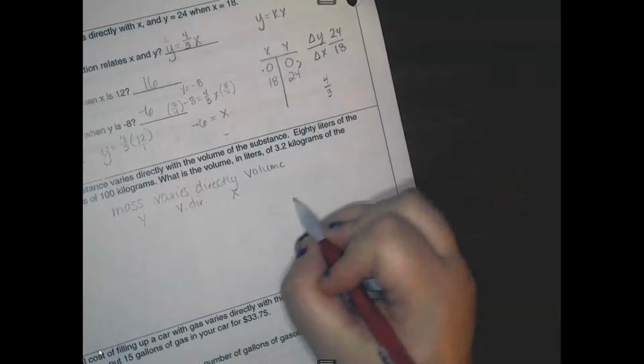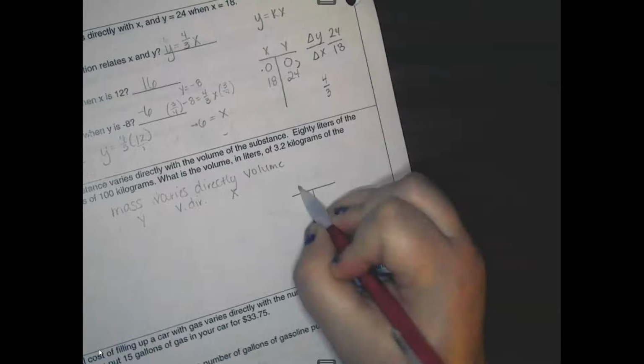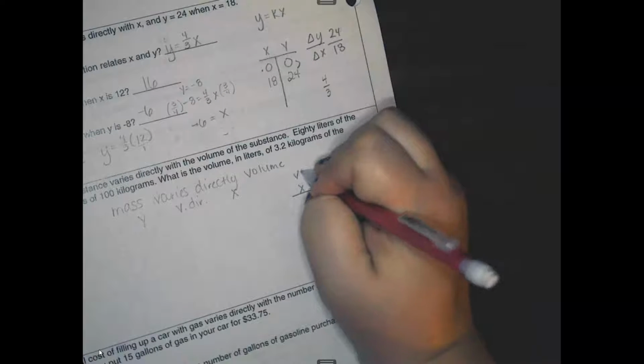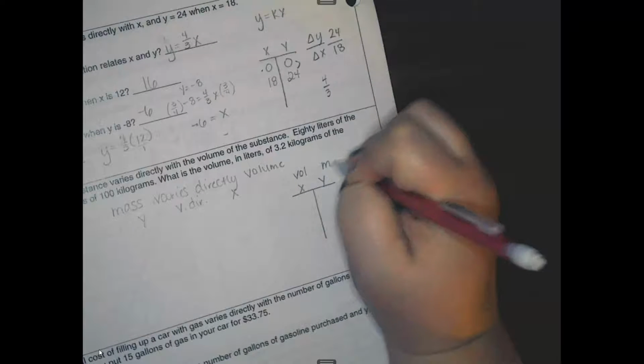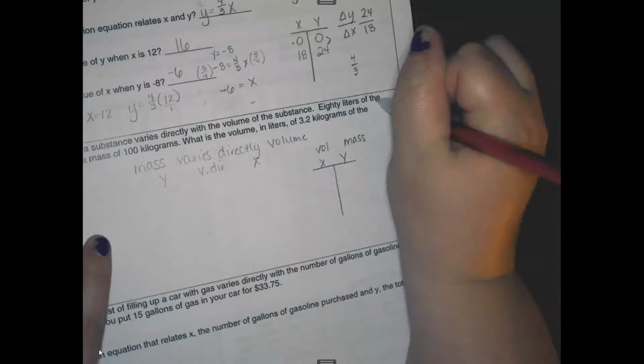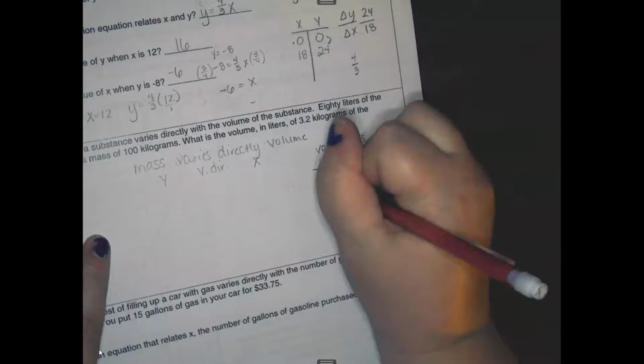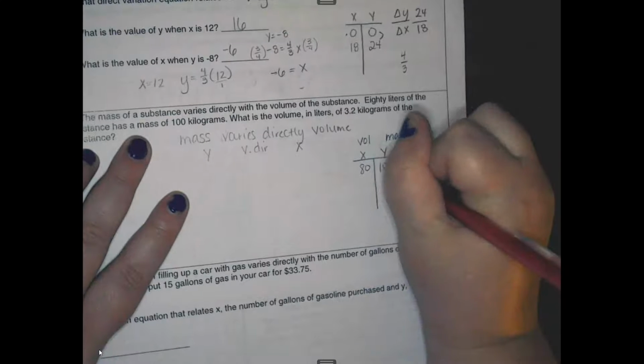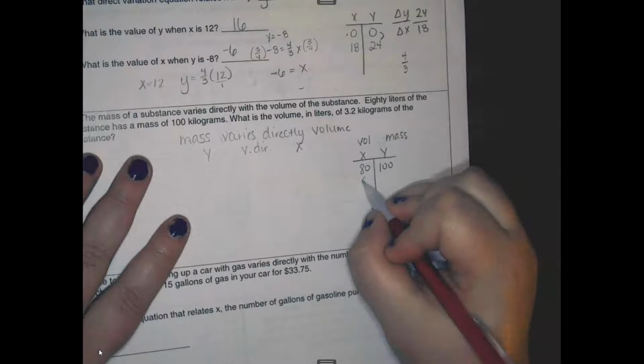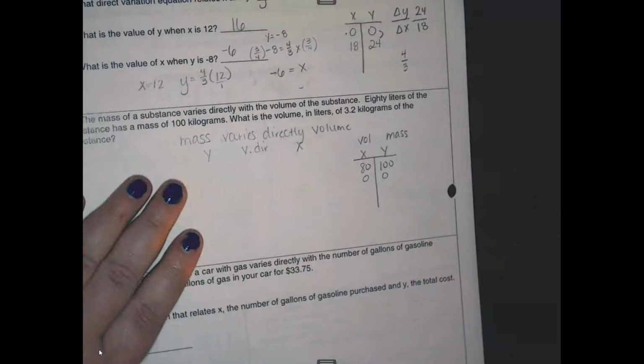80 liters. So I'm going to go ahead and make a chart here. I'm going to put x and y, and this is my volume. This is my mass. Okay, so 80 liters of substance, so that's a volume, has a mass of 100. I also know 0, 0 because it told me it directly varied. Okay, what is the volume?